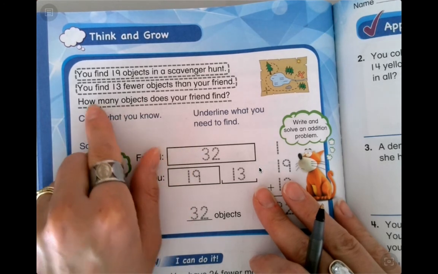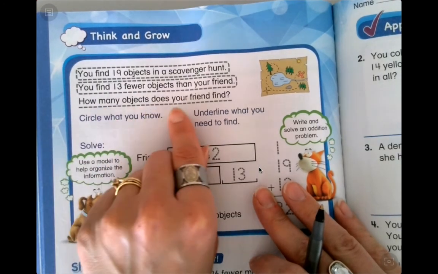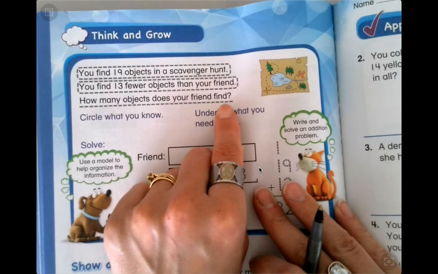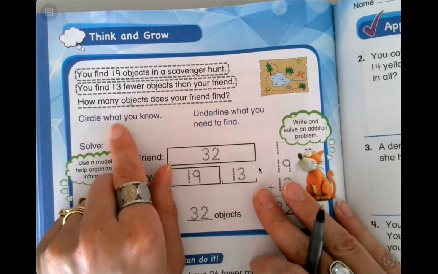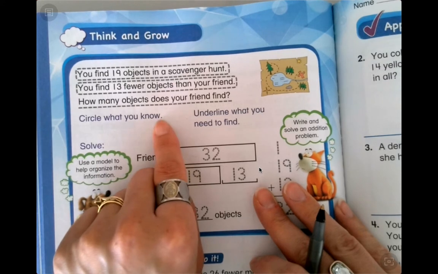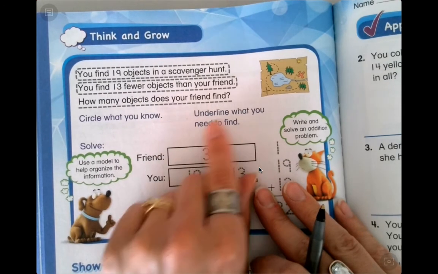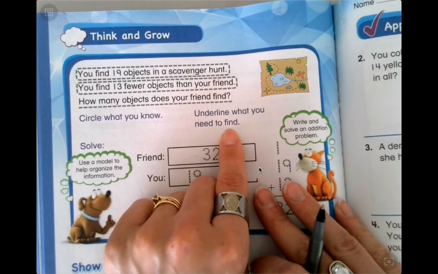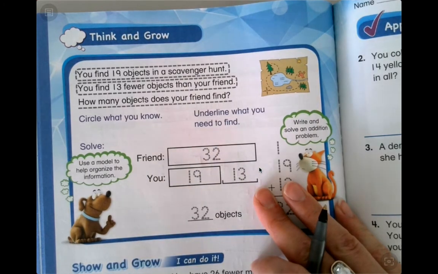And then what's the question? It says, how many objects does your friend find? Okay, so they circled what they know, right? Circle what you know and underline what you need to find. Okay, David, we're on 190.